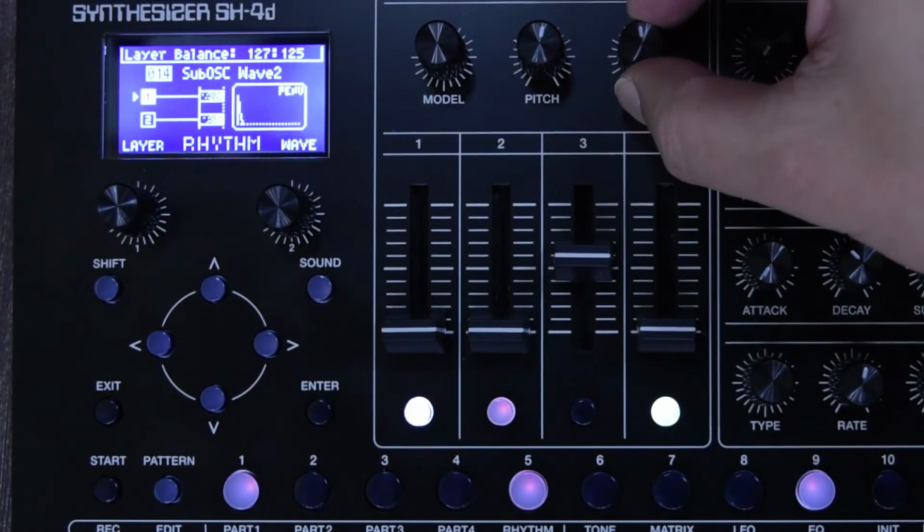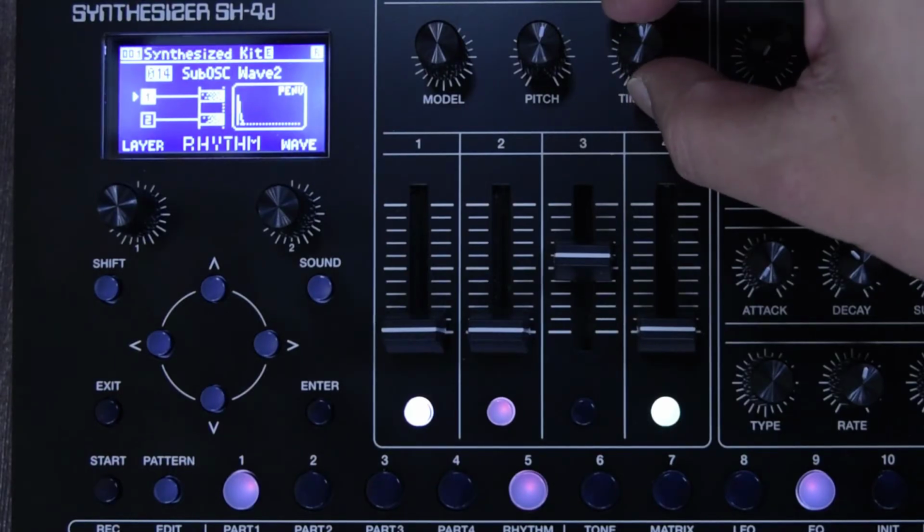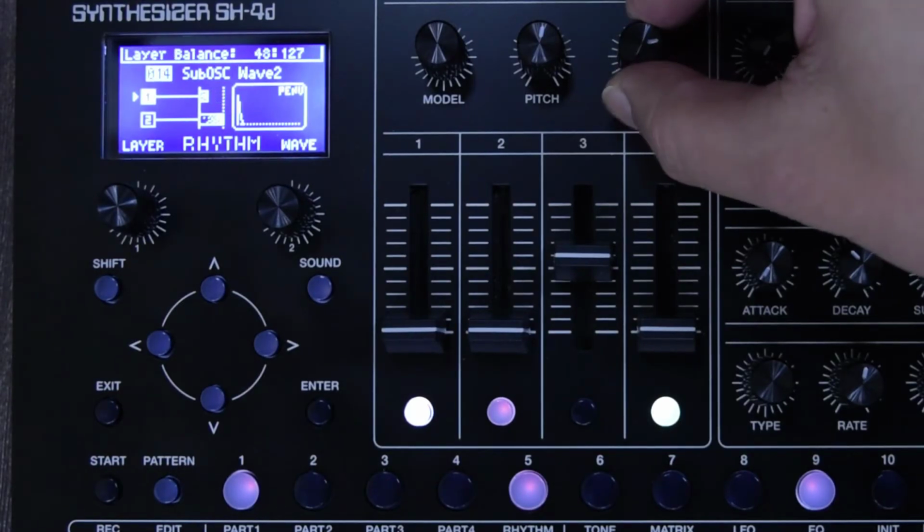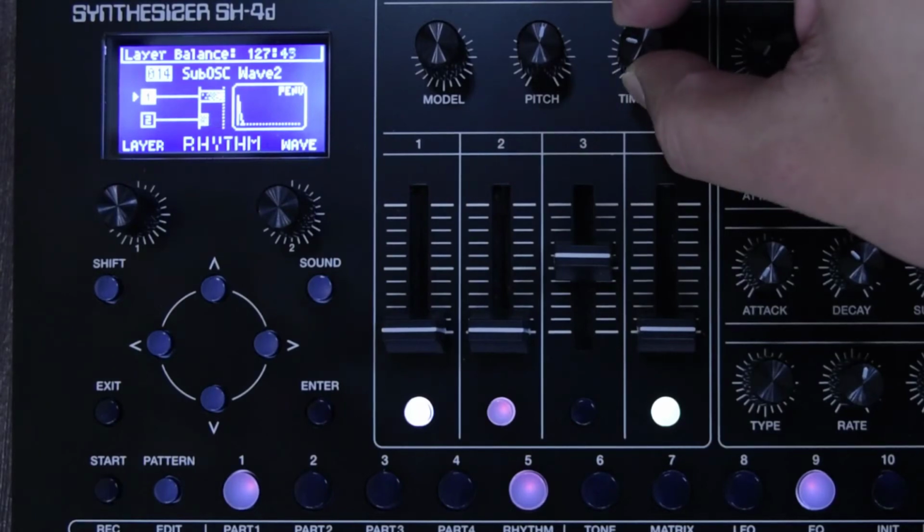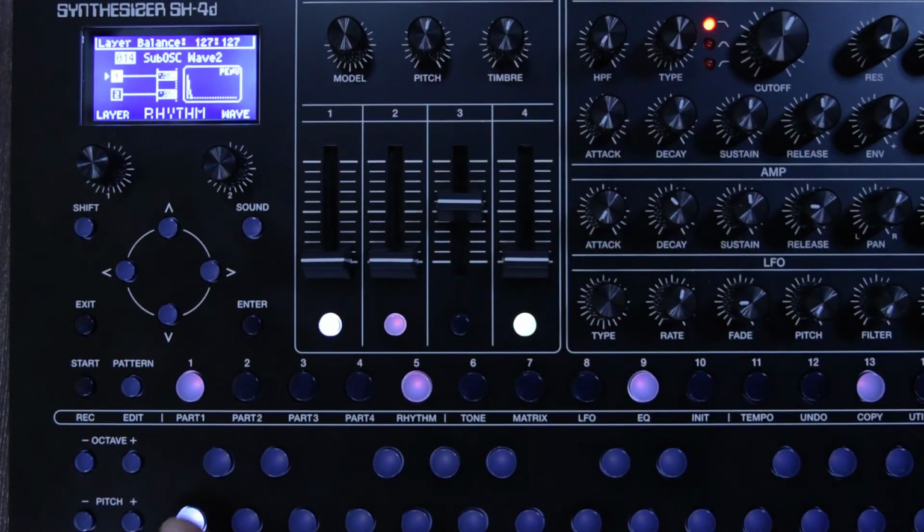And right at the middle, we just get a blend of both. But maybe I just want a little bit more of the 2 and less of the 1. Or maybe I want more of the 1 and less of the 2. So you can adjust this with the timbre knob. But now I'm just going to leave it right there, at the middle. We have the same thing for the 1 and the 2.